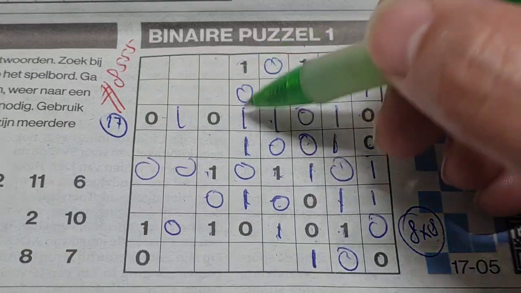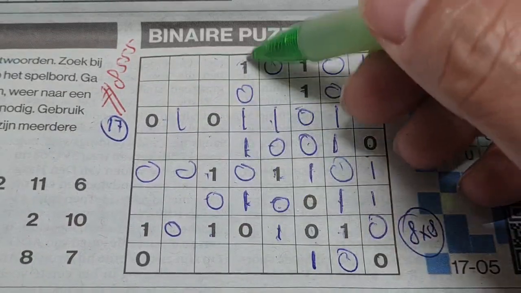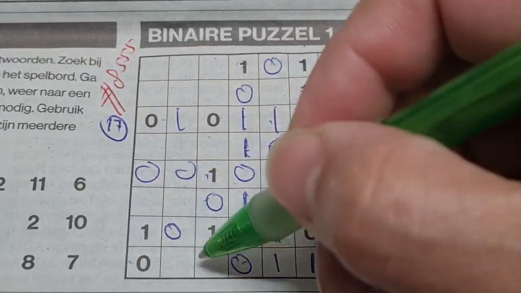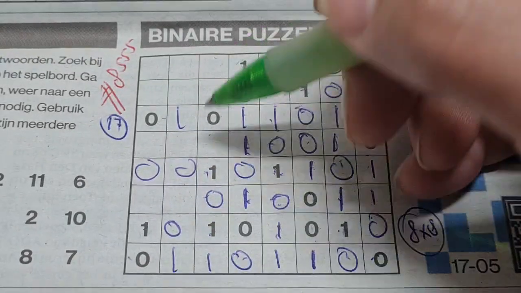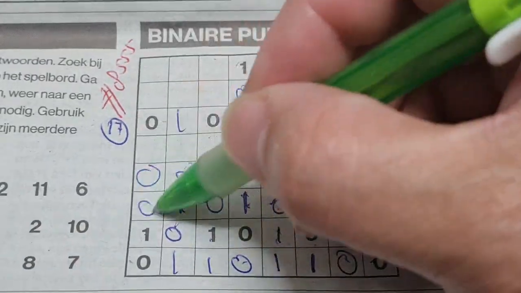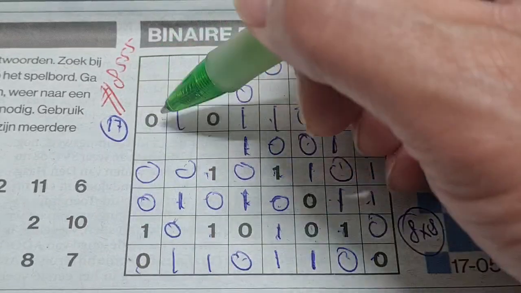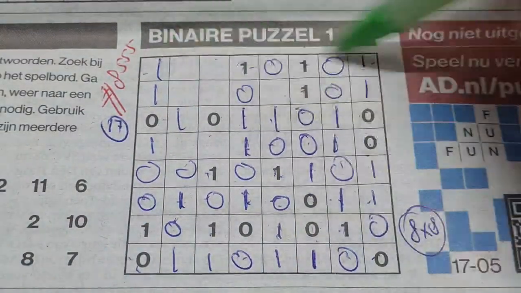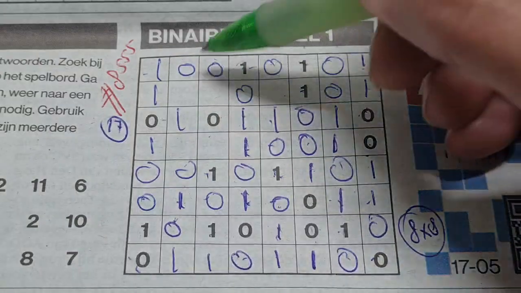Let me see, 1, 2, 3, 4 ones, so that's the O's. 4 O's we have here, so that's the ones. Between the O's comes a 1, 1, 2, 3, 4 ones, so the rest are O's. 4 O's we have here in the first column, so the rest are ones. And 4 ones we have here, so the rest are O's.